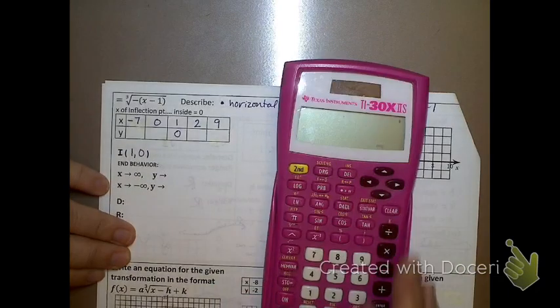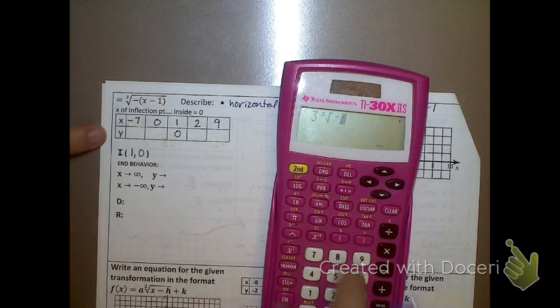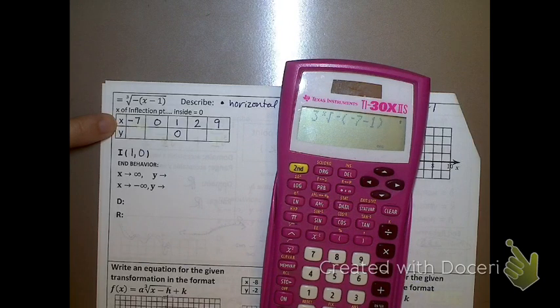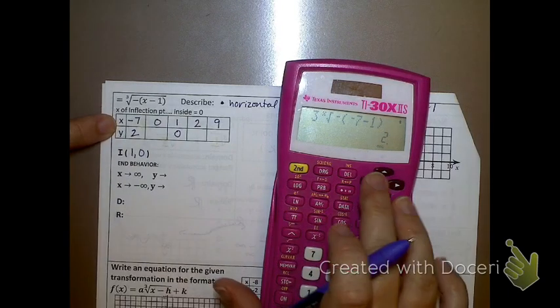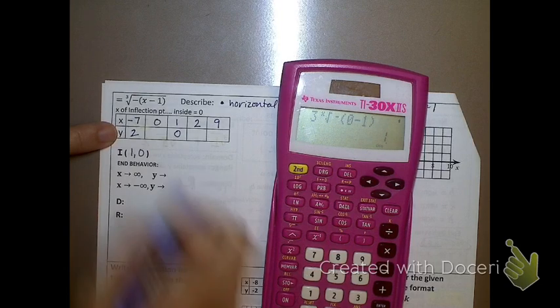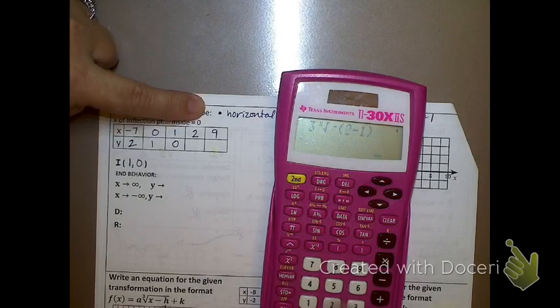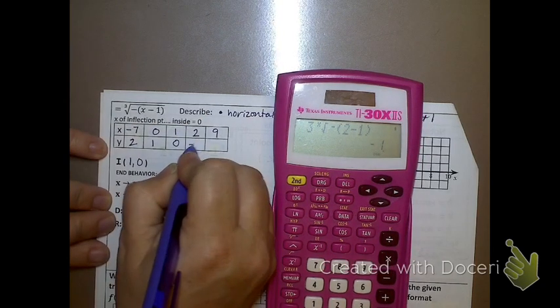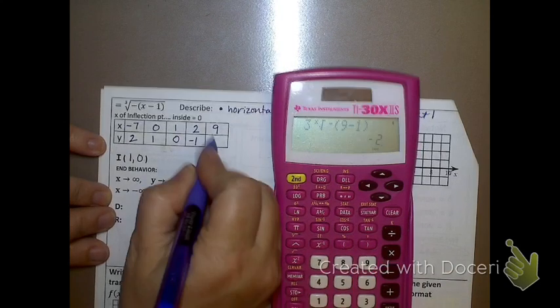So let's see. If I have the cube root of negative parentheses, negative 7 minus 1, close parentheses, I get 2. If I go back and I change that negative 7 to a 0, I get 1. Go back and change the 0 to a 2, I get negative 1. And to a 9, I get negative 2.